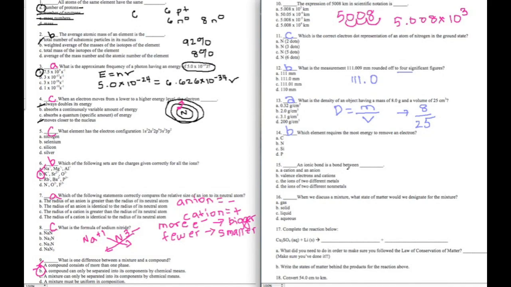15. An ionic bond is between, well, we know it's between a metal and a nonmetal. So let's get rid of some answers. That's wrong. It's not between 2 nonmetals. It's not between 2 metals. I don't really know what that's talking about, but if you think about it, metals have a positive charge, which makes them cations. Nonmetals have a negative charge, which makes them anions. So A is your answer.